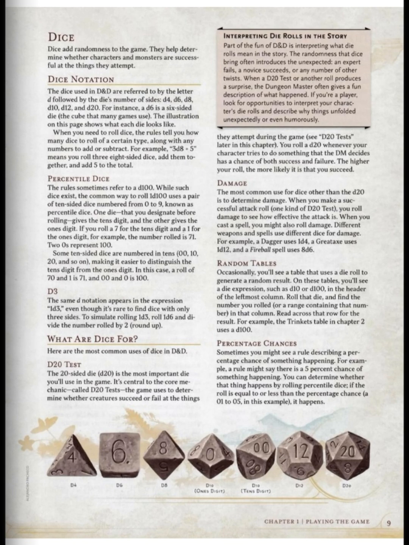Damage. The most common use of dice other than the D20 is to determine damage. When you make a successful attack roll, one kind of D20 test, you roll damage to see how effective the attack is. When you cast a spell, you might also roll damage. Different weapons and spells use different dice for damage. For example, a dagger uses 1d4, a greataxe uses 1d12, and the Fireball spell uses 8d6.